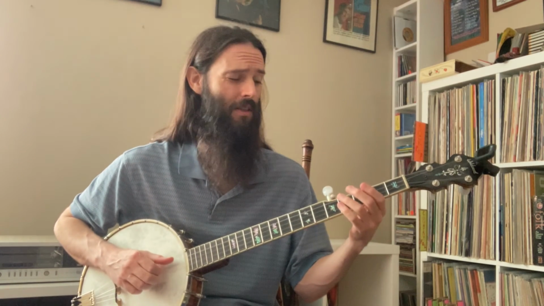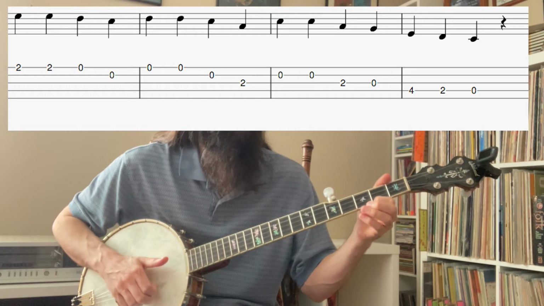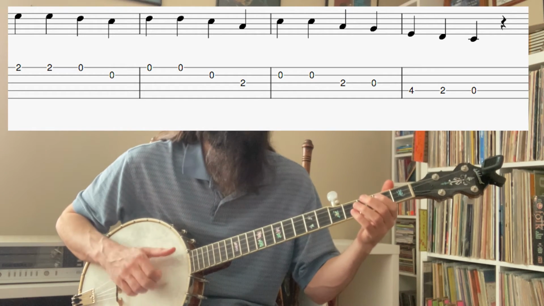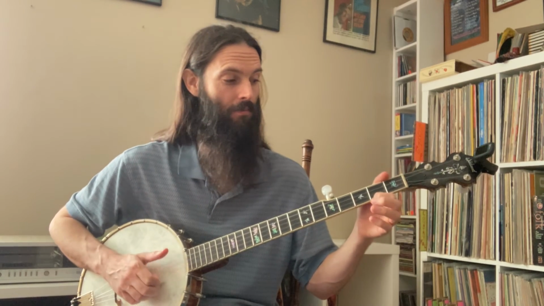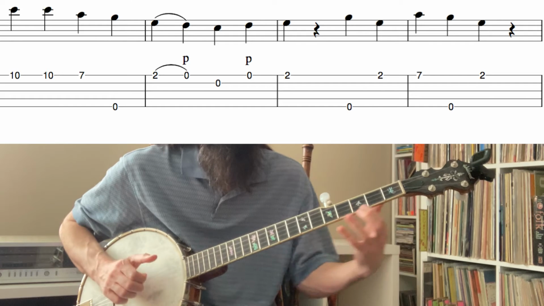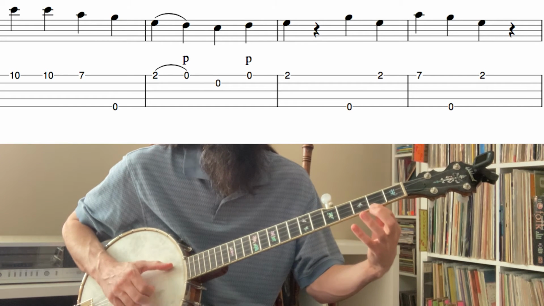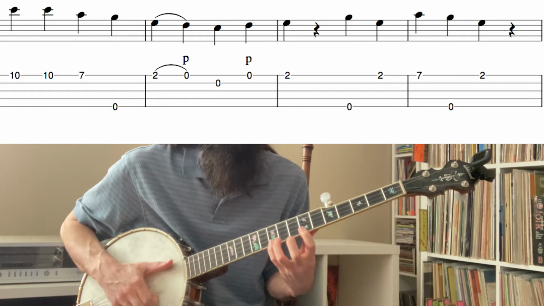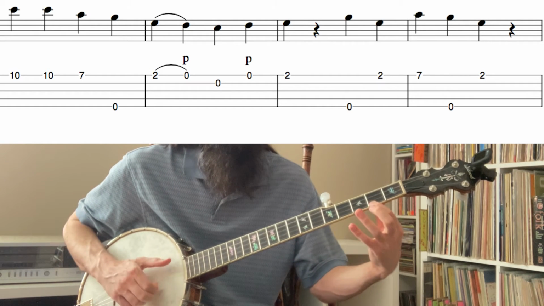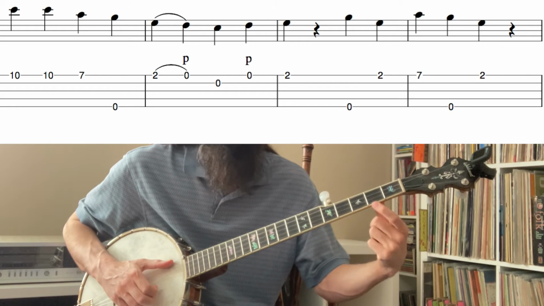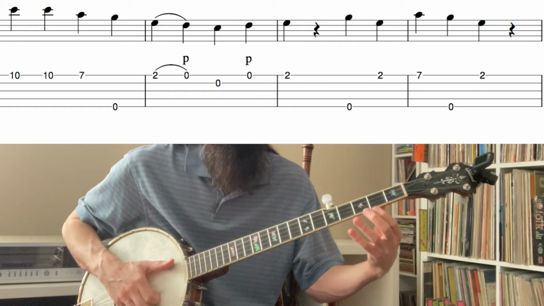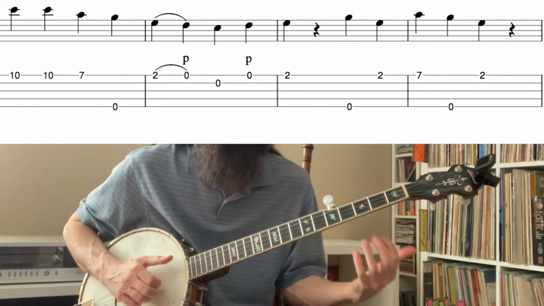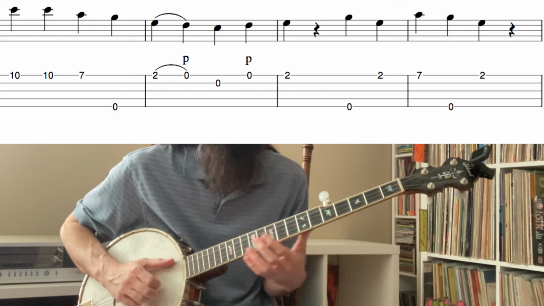So the 4th line goes like this. Alright, I usually really kind of milk that hammer on there. Okay, I'm doing all these pull-offs, but you could hit the note. And you might want to. It sounds different, right? So you might want to experiment with the sound.